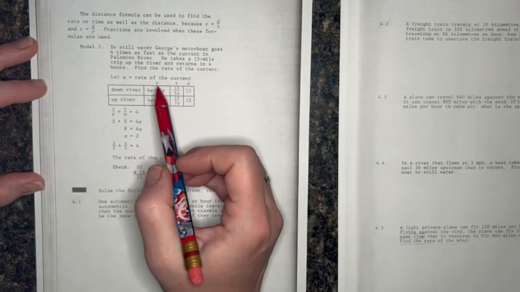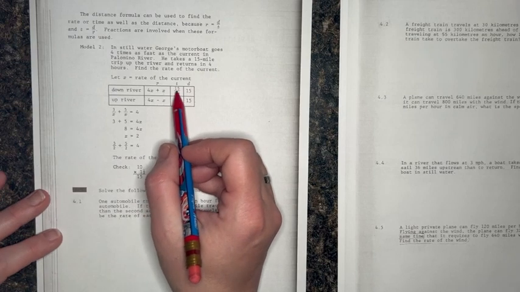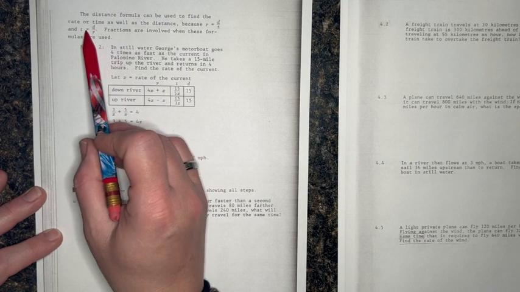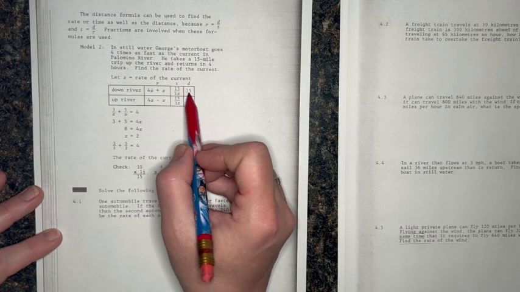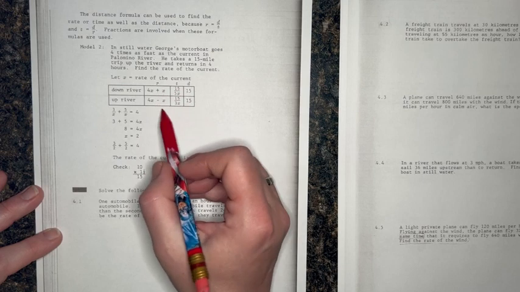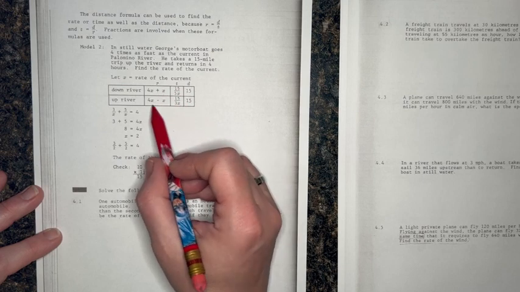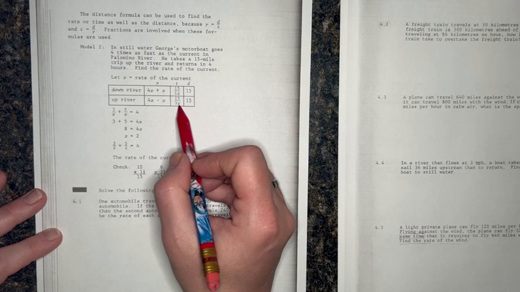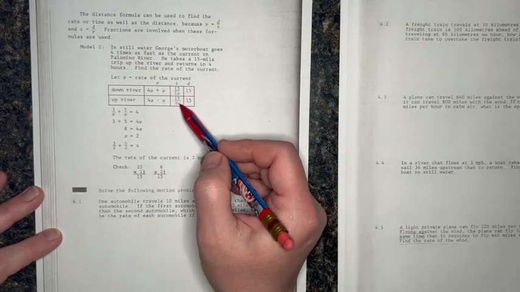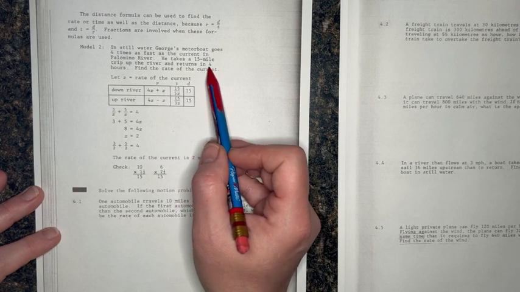So to solve for time, remember, where is it? Here it is. Time equals distance over rate. So the time is the distance over the rate, which is altogether 5x. And same here, time is distance over rate, which altogether here is 3x. Now, we know that our times equal together 4 hours.